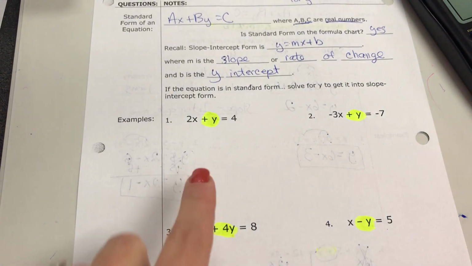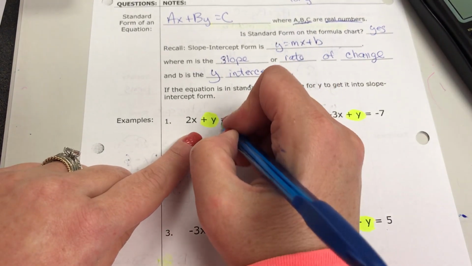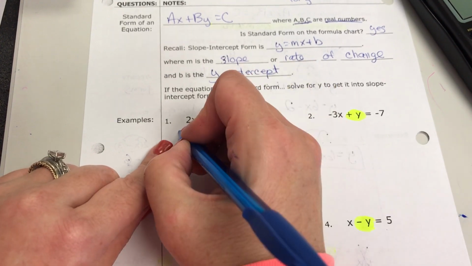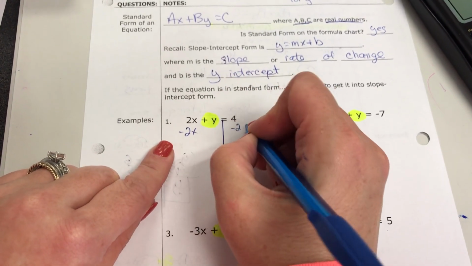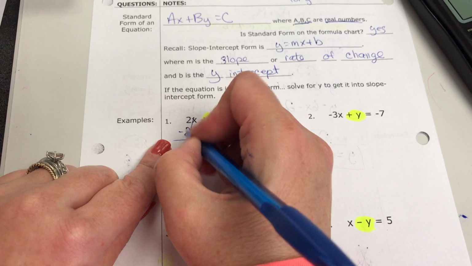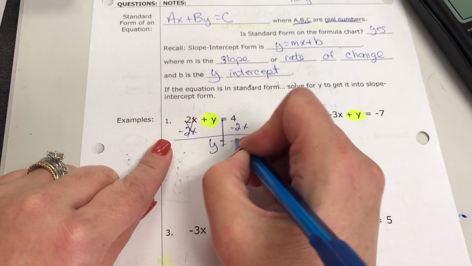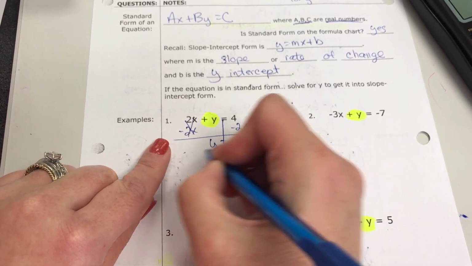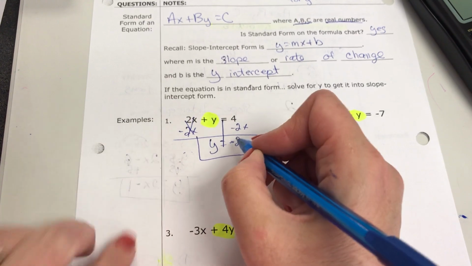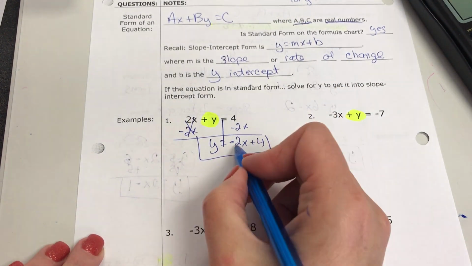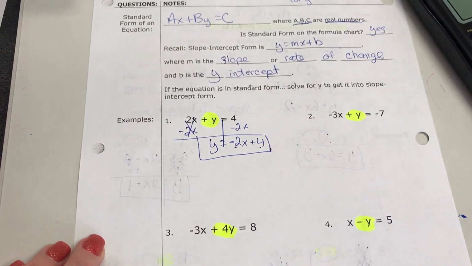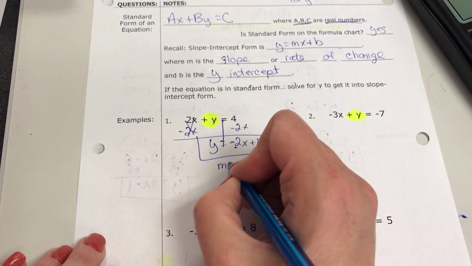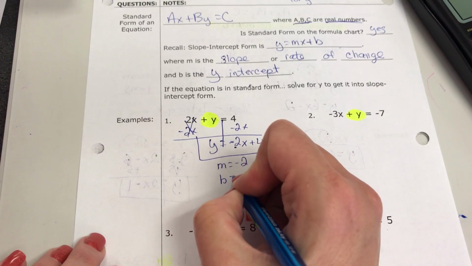All right, so the first one, I'm going to solve for y. I want y by itself. Subtract 2x, subtract 2x. Y equals negative 2x plus 4. Done. Okay, your m is negative 2, your b is a positive 4. Okay, so look, m is negative 2, b is 4.